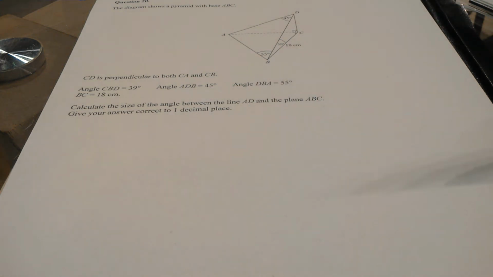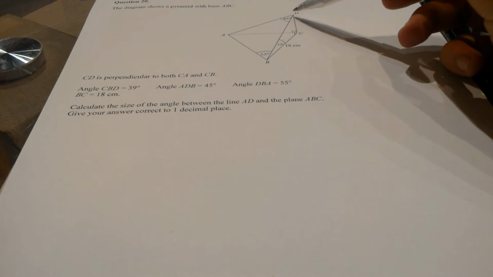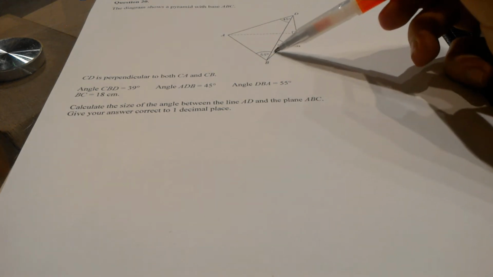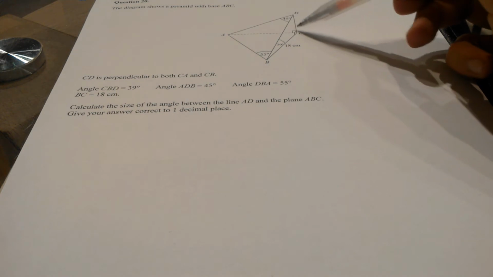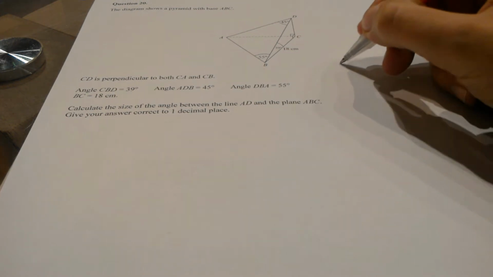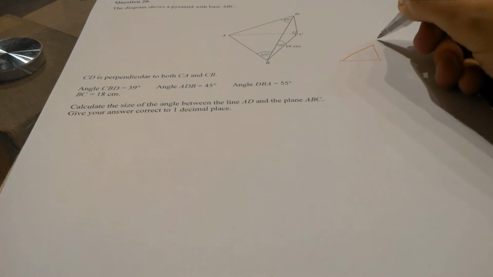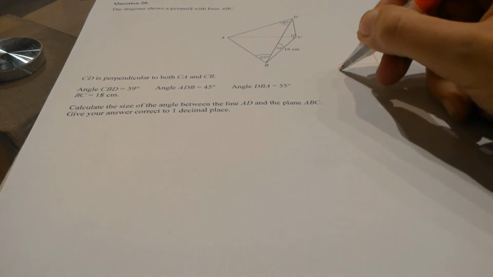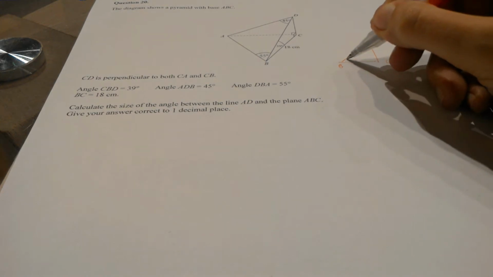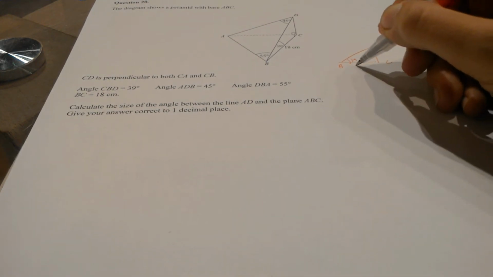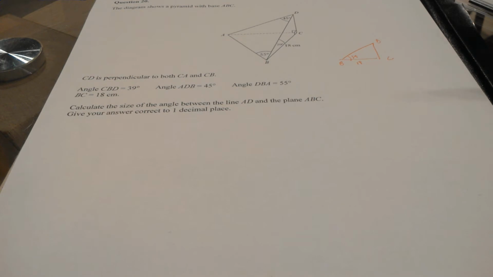So what I'm going to start doing, as I would in any of these 5-mark questions, even if you're completely lost, is just start by working out what you know. Probably the most easily used information is in this triangle here, DCB. If I take this out on its own, this is D, this is C, this is B. I know this angle here is 39. I know this side is 18. And I'm going to try to work stuff out and annotate my diagram.